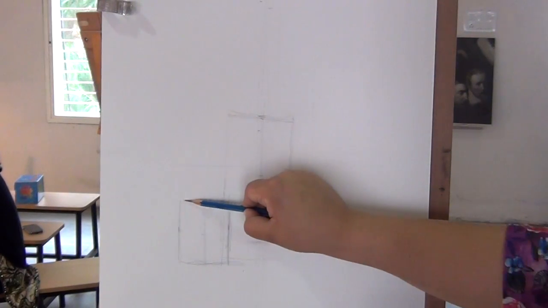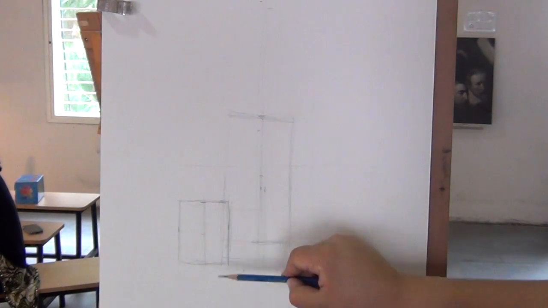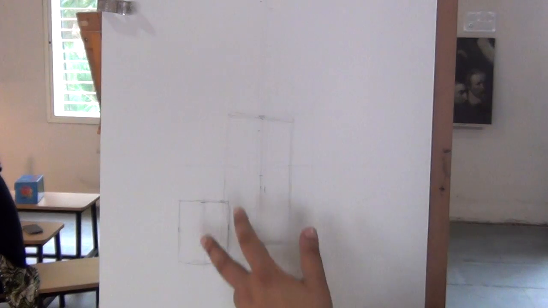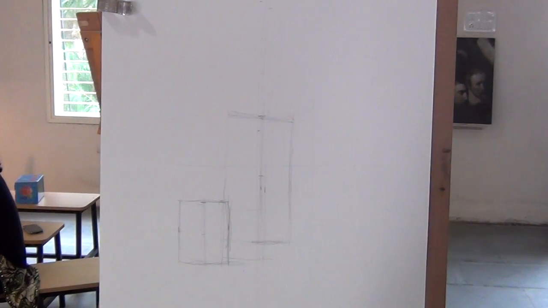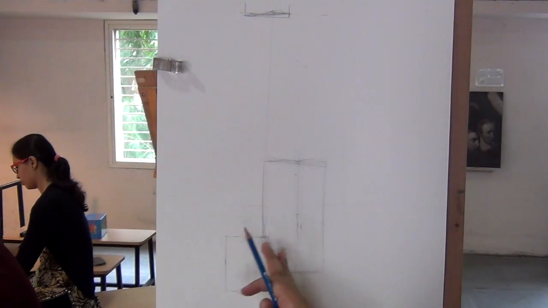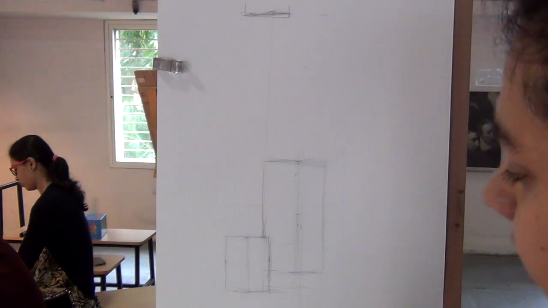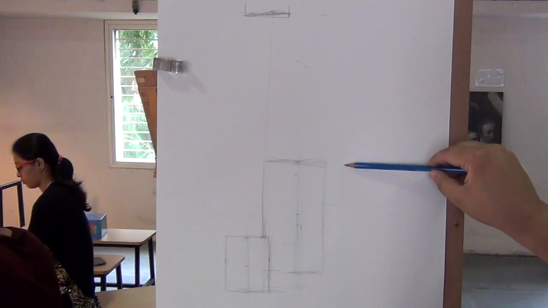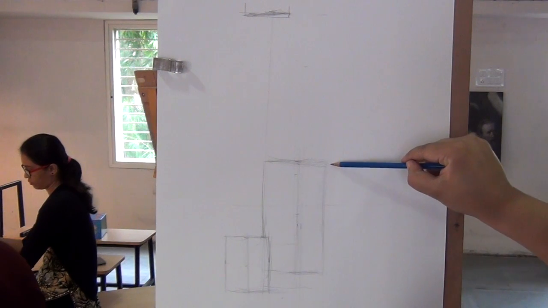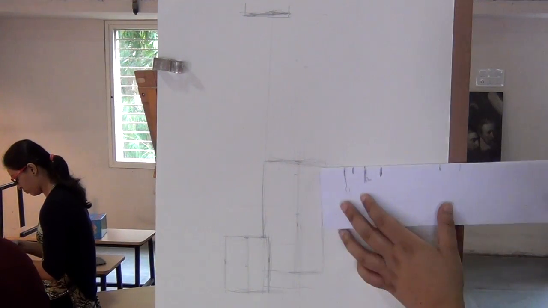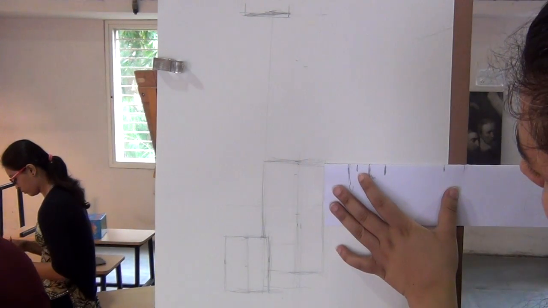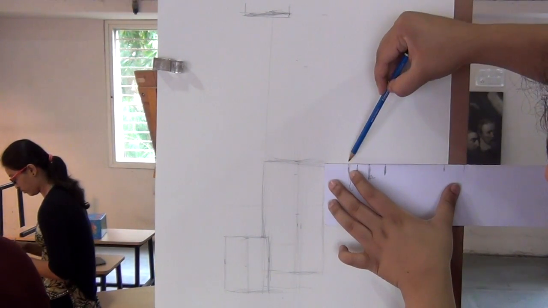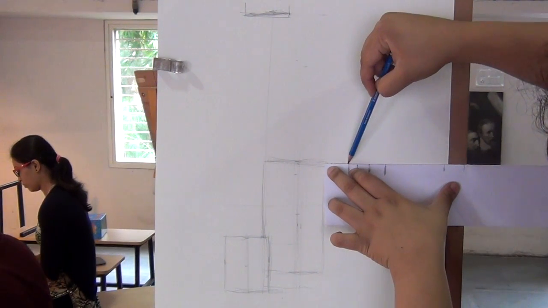After doing this, I stood back and observed my drawing, and I felt that both my objects were shifted a bit towards the left side. So it's time to move it a little towards the right, just an inch. This is how I rectify my drawing. I'll move everything an inch towards the right side.